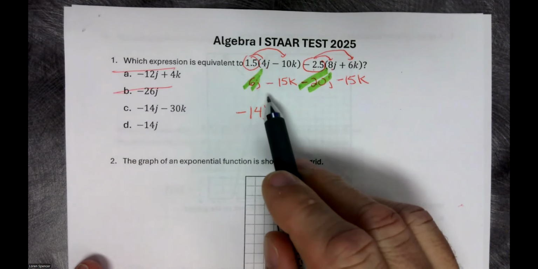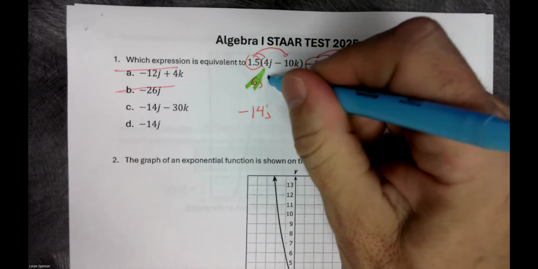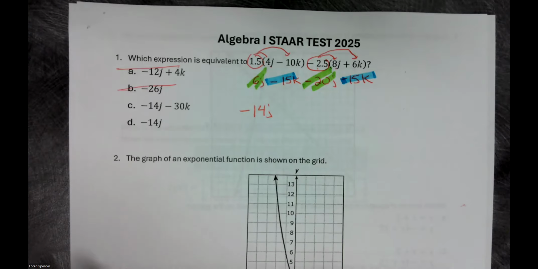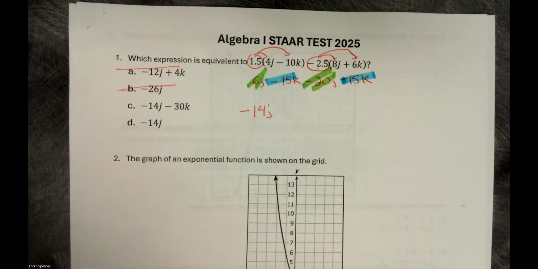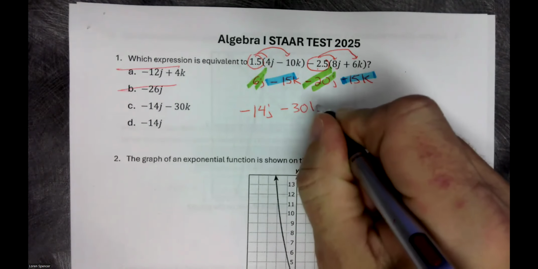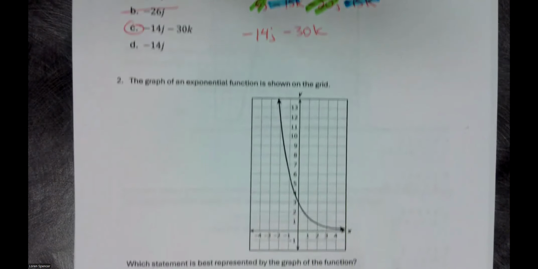Well, guess what? That gets rid of this one and that gets rid of this one because we know we have these. Now I need to combine my k's. I also have two k's. I have a minus 15k and I have another minus 15k. So let's combine those together, and we go minus 15 minus 15, and we get negative 30. Well, we can't forget the k, so we have negative 30k, and our best answer for number one is C.